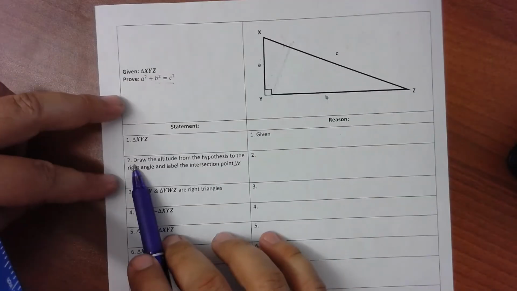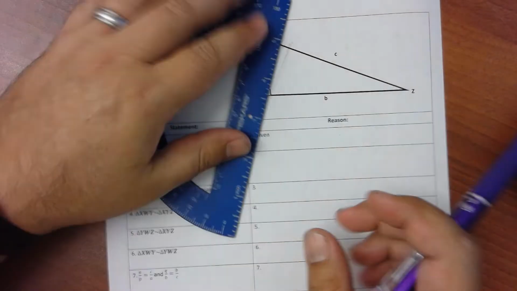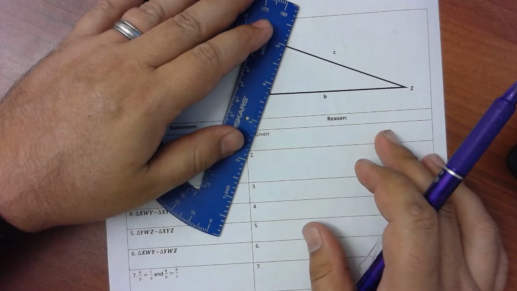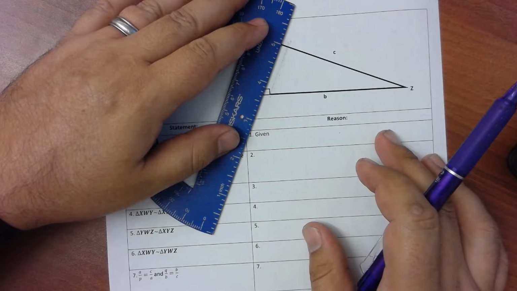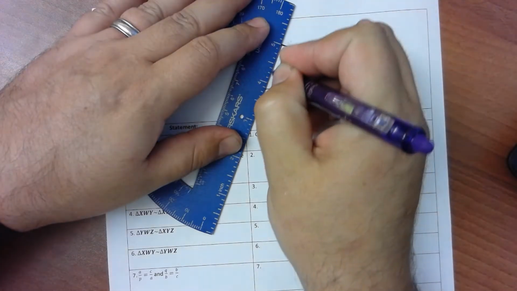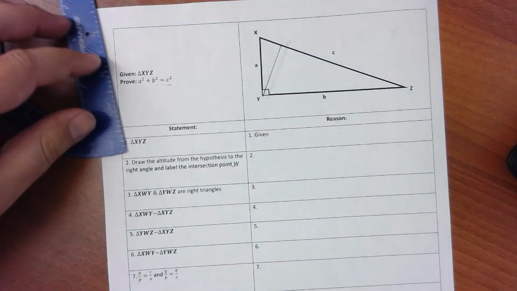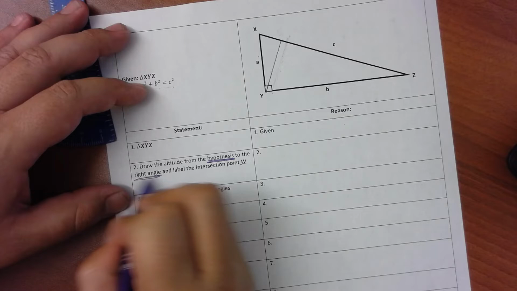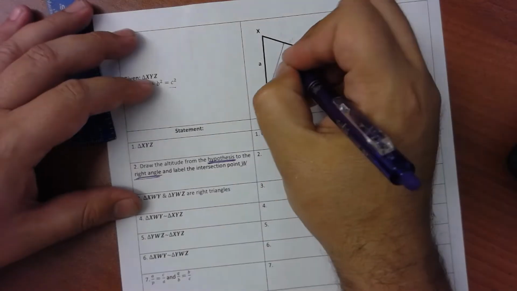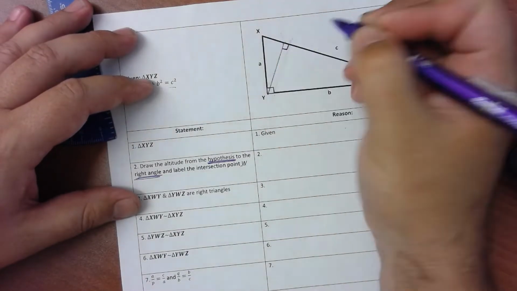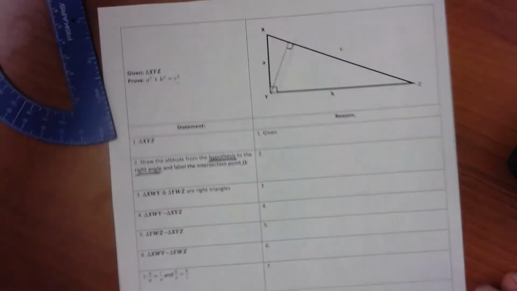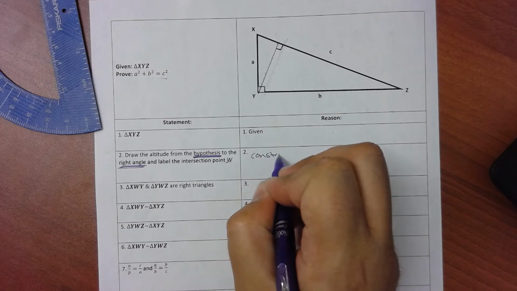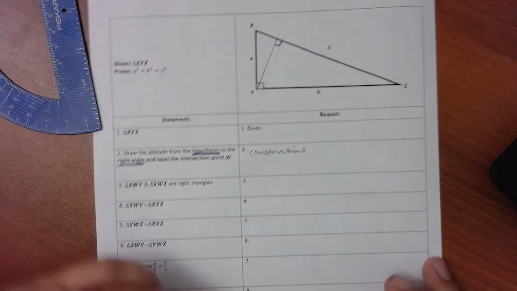Here we go. First thing we want to do is draw the altitude of the triangle. The altitude is the one line perpendicular to a side that goes through the opposite vertex. The altitude must be the altitude from the hypotenuse, that's hypotenuse, not hypothesis, to the right angle. It's very important. We want that altitude, which is also 90 degrees because the altitude definition is perpendicular. So we're able to do this due to our constructions.